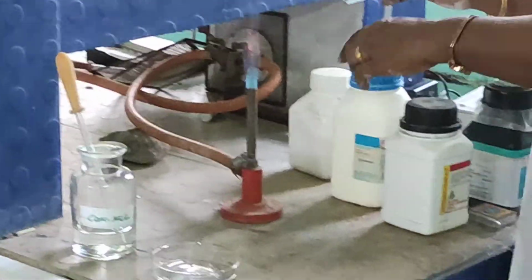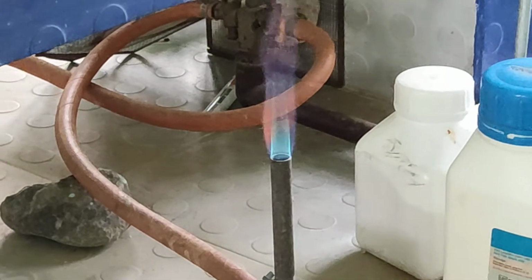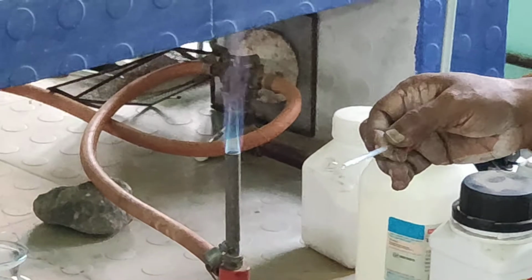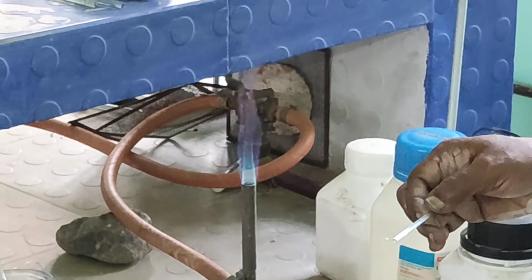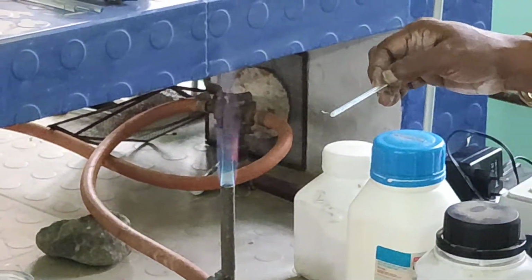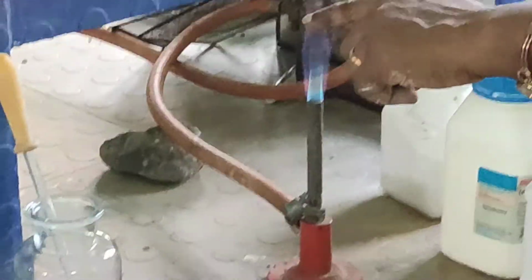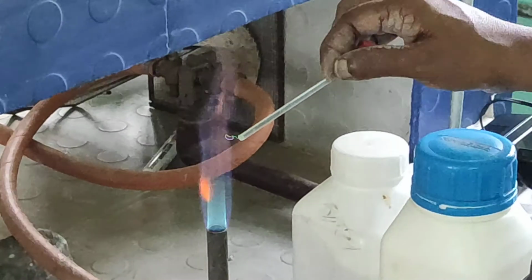Now you see the flame. The flame is not having any color. Now I am testing whether this salt carries some ion of our choice. So now I am showing this.